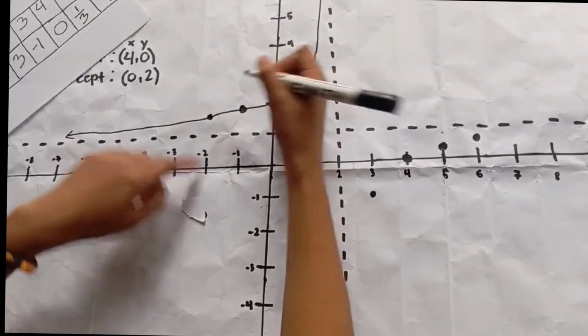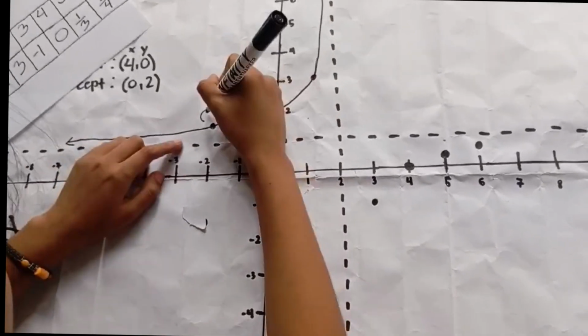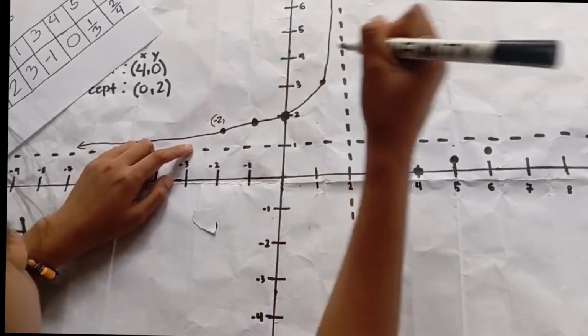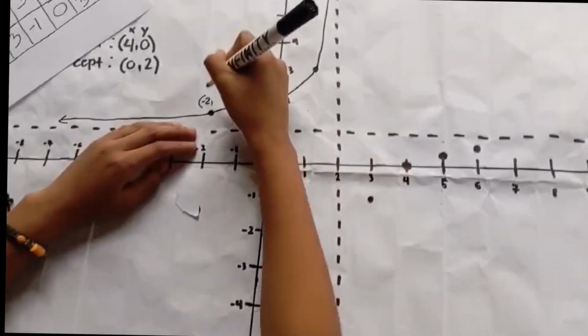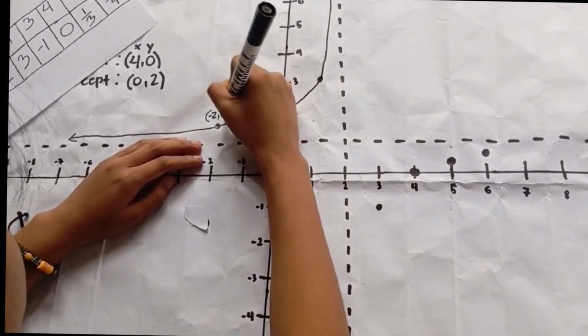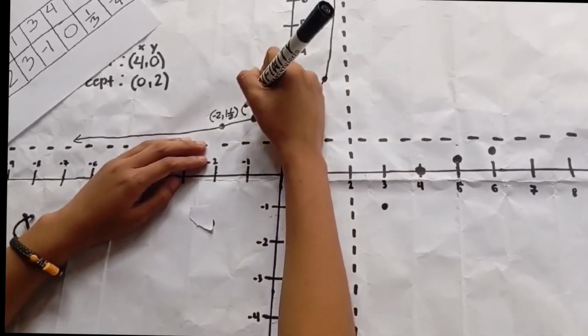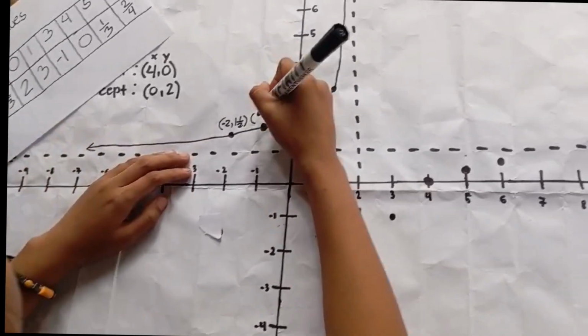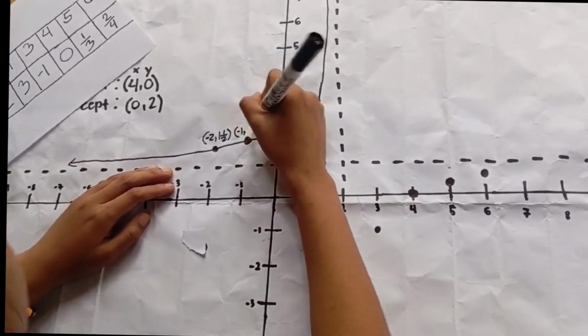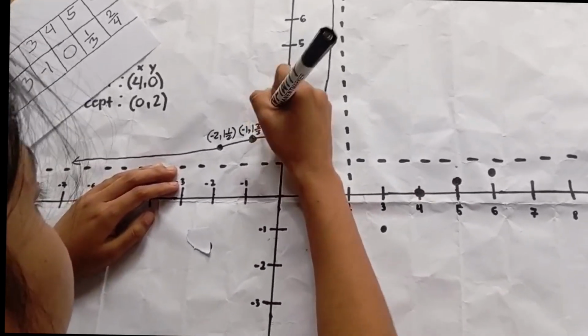So this is negative 2 and 1 and 1/2. This point is negative 1 and 1 and 2/3.